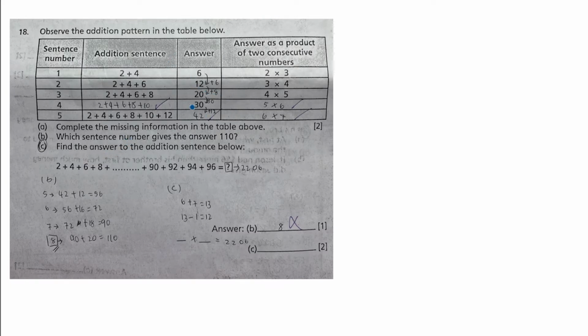Okay, for this question I'm actually quite happy because you got this correct. You maybe have checked your work. Okay, complete the missing, this one is correct. This sentence will give you 110.